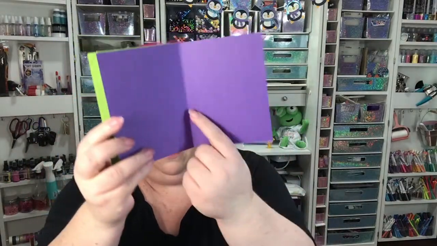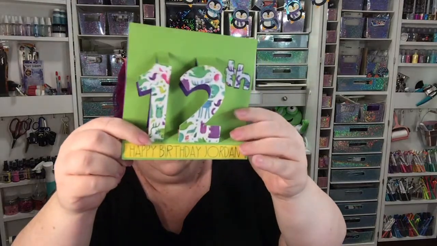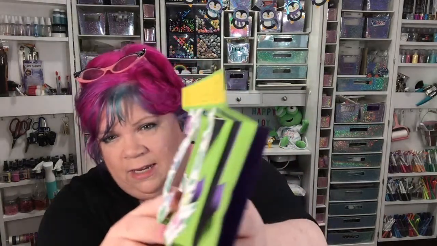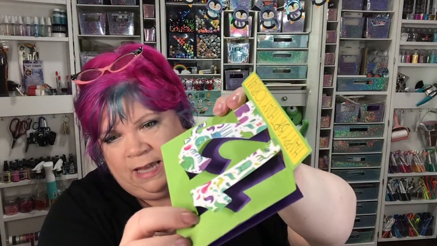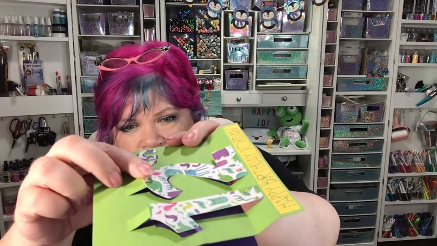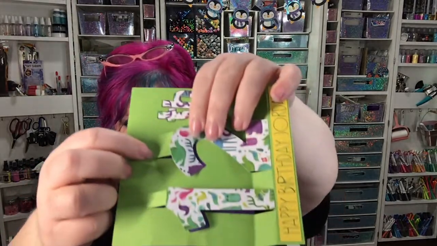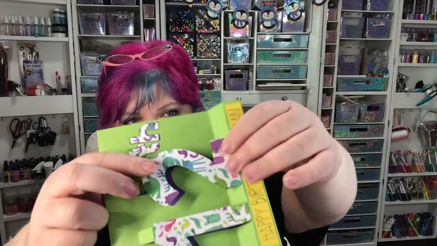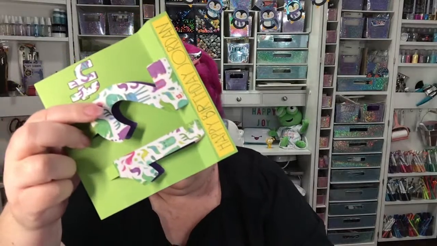So the score line, like in this purple paper, this is a score line. That's the fold line. Also, on this card, it had a score line at the bottom of this green, right here at this green, and where this bend is. It also scored it on top of these numbers so they could be folded up. So there's a score line here and here, and then this line through here and this one were all scored.